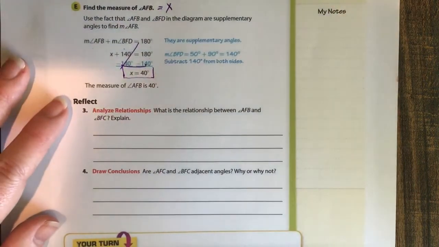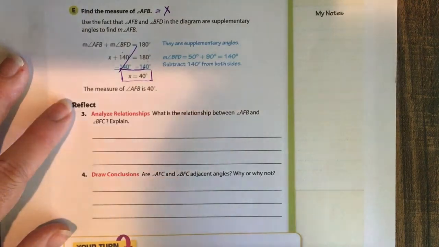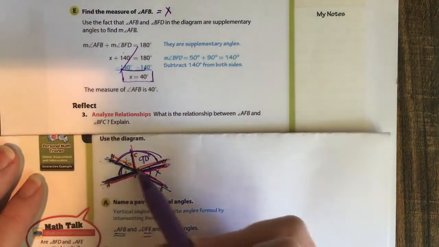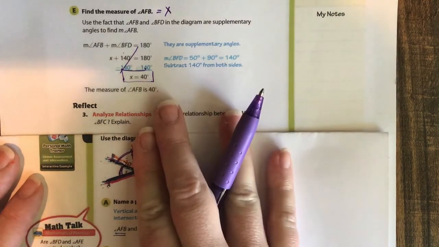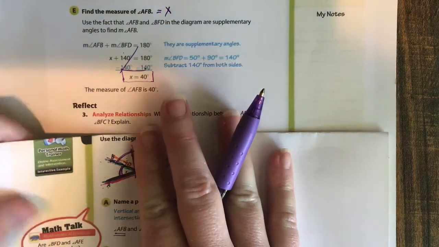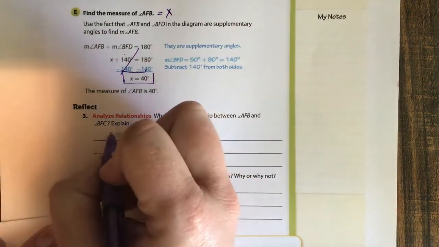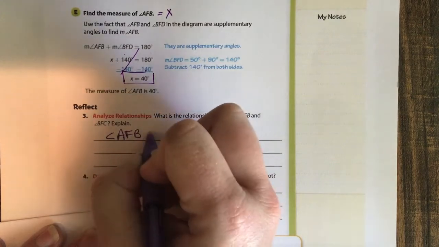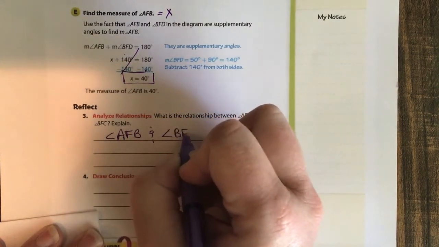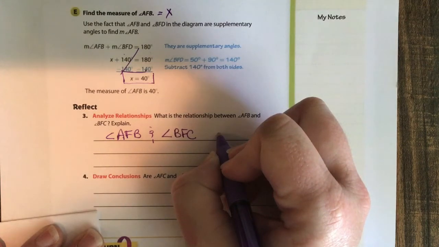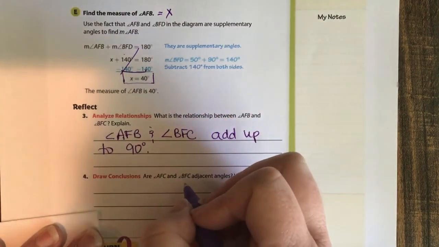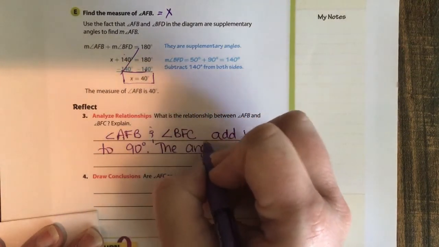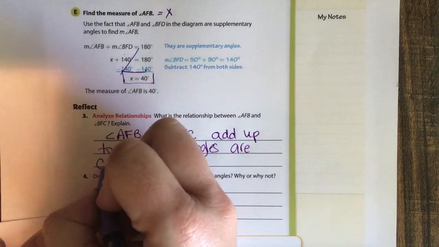So let's reflect. What is the relationship between AFB and BFC? These two. Well, we know this is 40. We know this is 50. So what's the relationship? They equal 90 degrees. So angle AFB and angle BFC add up to 90 degrees. So the angles are complementary.